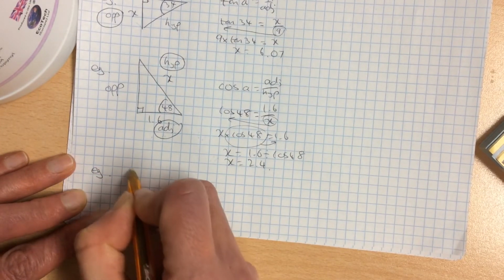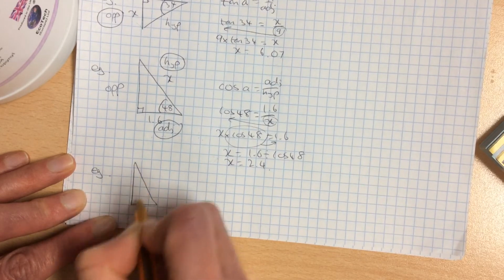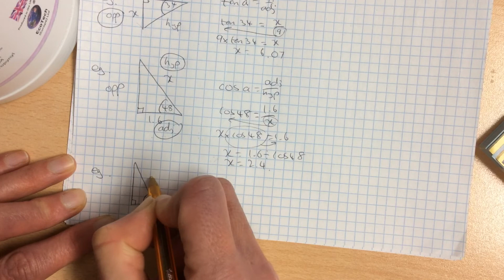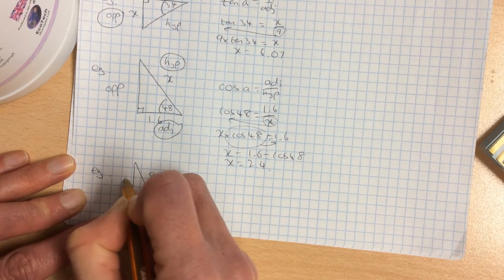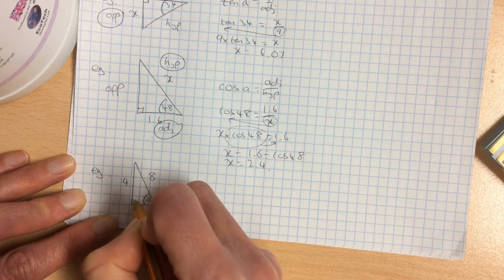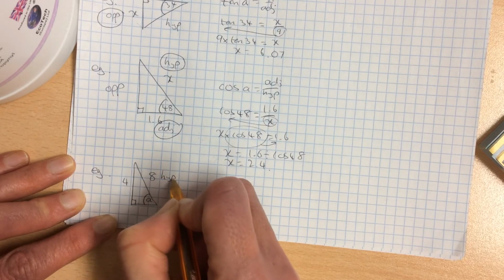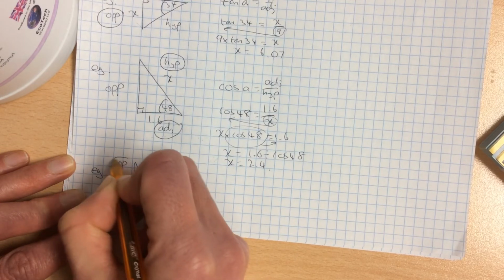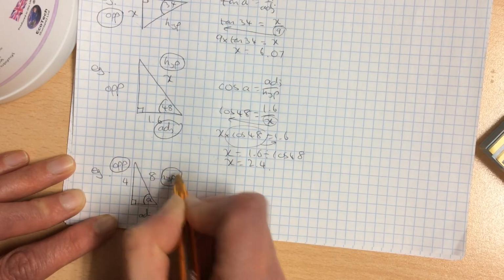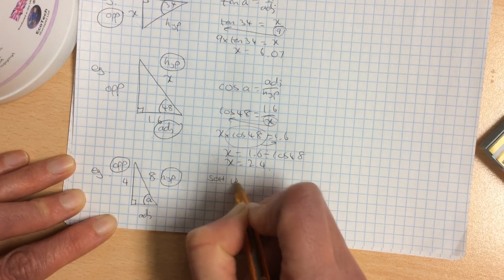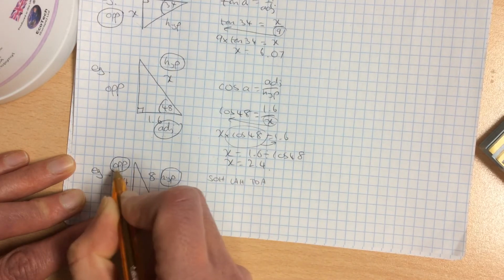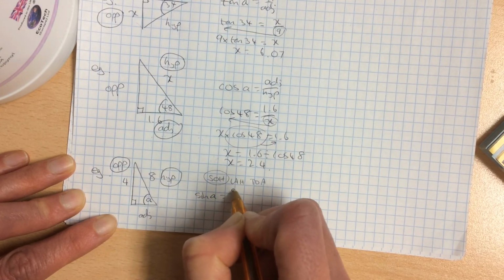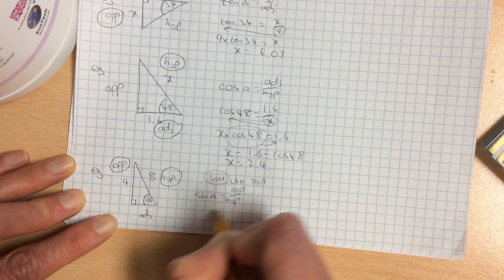Now the last one I'm going to do is going to show you what happens when you're looking for an angle. So we'll call that angle there as I'm looking for, and this is 8 and this is 4. Same procedure, label your sides. Opposite the right angle is hypotenuse, opposite your angle is opposite, other side adjacent. You know the opposite, you also know the hypotenuse. Write out your SOHCAHTOA again. You've got O and H, so it's sine. Sine the angle is opposite over hypotenuse.